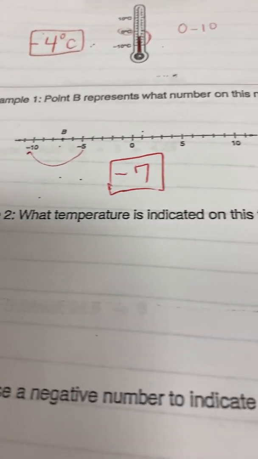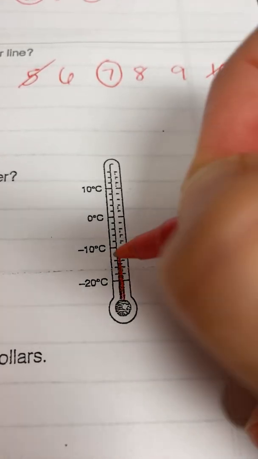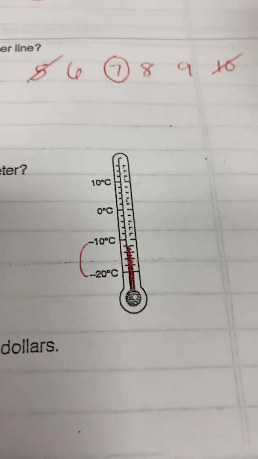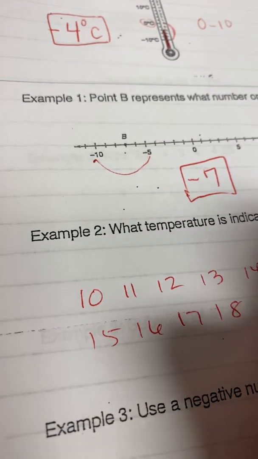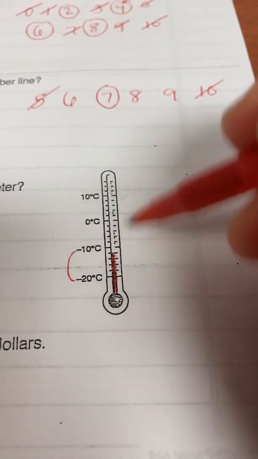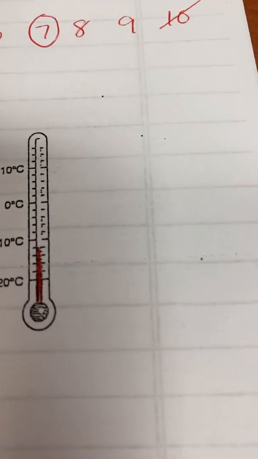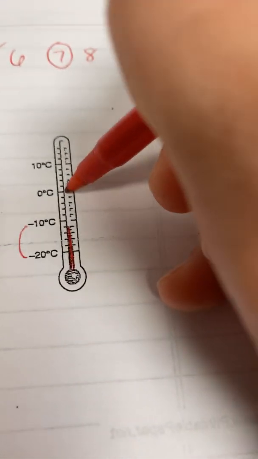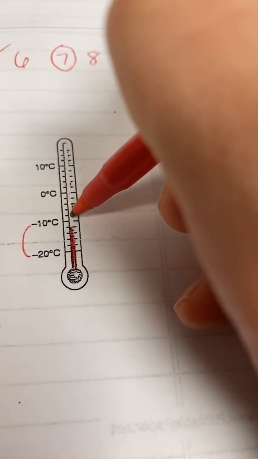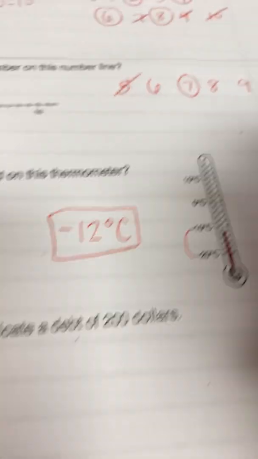So here's another one. What temperature is indicated on this thermometer? So my thermometer almost gets to the negative 10. So remember, we're going to be between 10 and 20. So I could have 10, 11, 12, 13, 14, 15, 16, 17, 18, 19, or 20. Those could be my choices because it's between 10 and 20 somewhere. Can't be 20 or 10 because it's not exactly on the line. It can't be an odd number because it's exactly on the line. So it has to be one of these numbers: negative 12, negative 14, negative 16, negative 18. Well, if we're counting down by twos, here's 0, negative 2, negative 4, negative 6, negative 8, negative 10, negative 12. So my answer is negative 12 degrees Celsius.